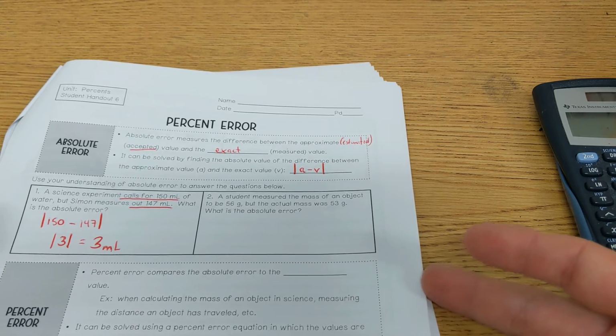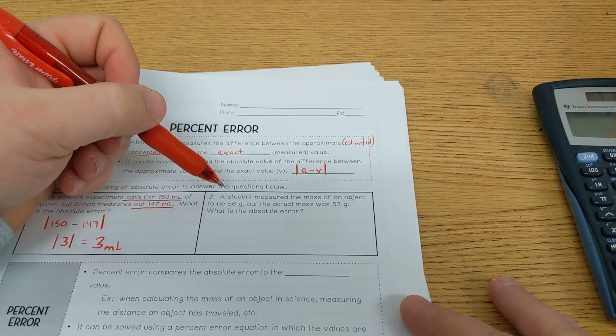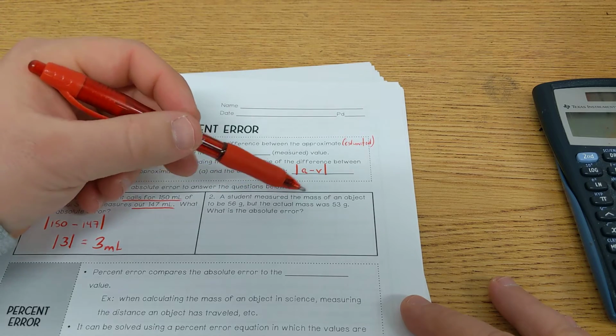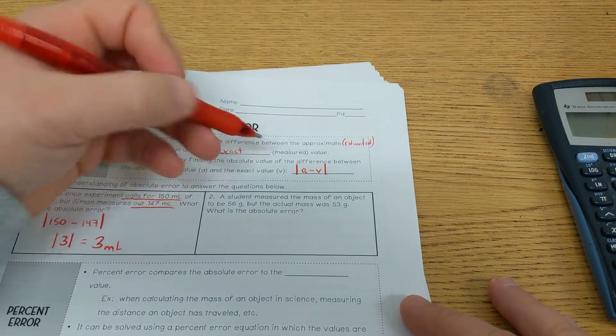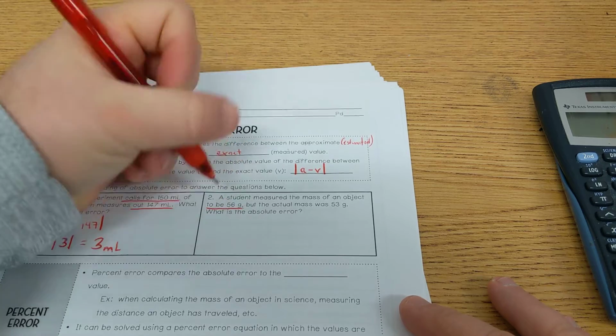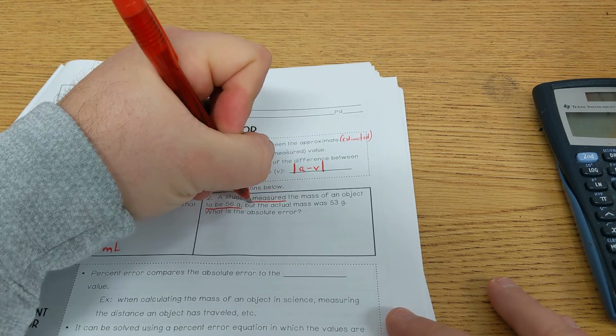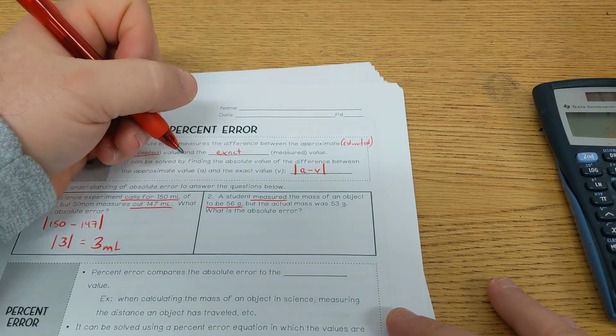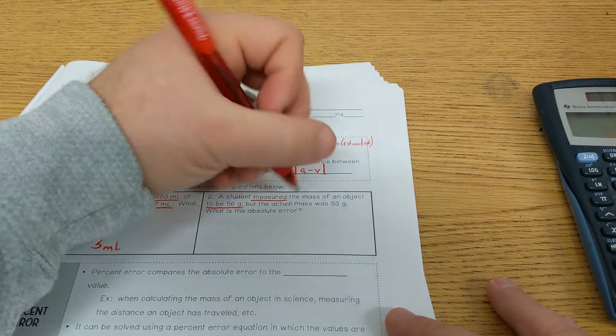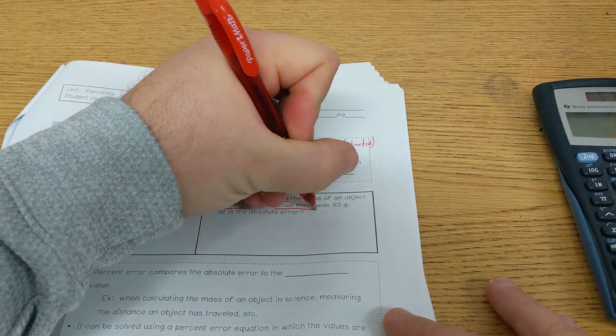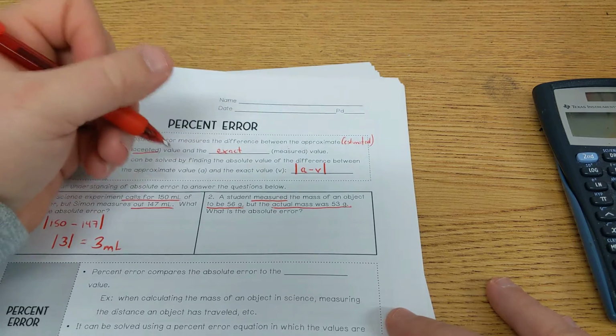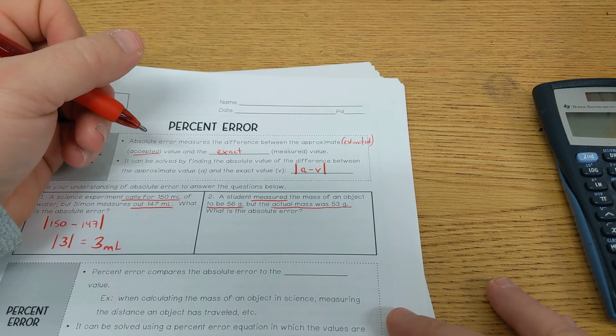All right, let's look at example 2. A student measured the mass of an object to be 56 grams. But the actual mass was 53 grams. What is the absolute error?